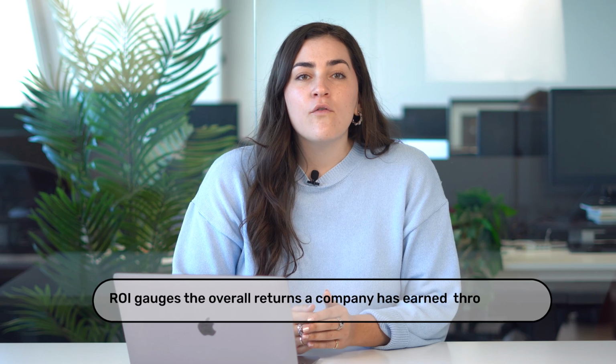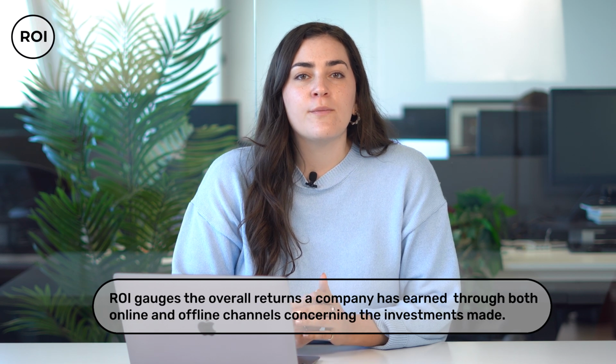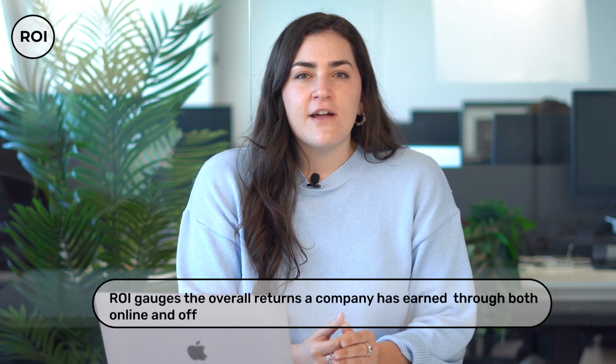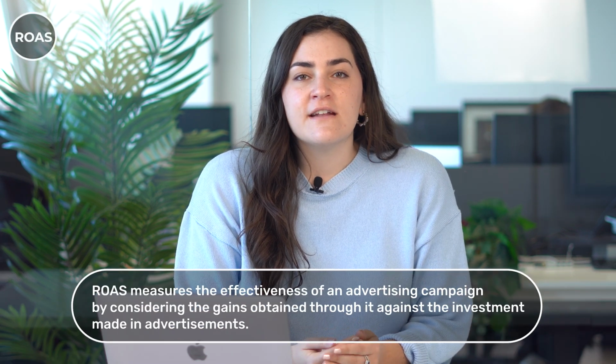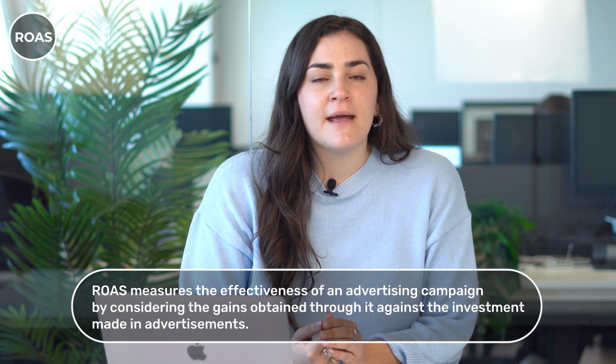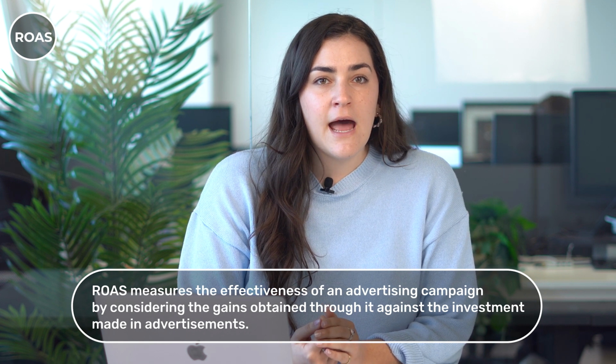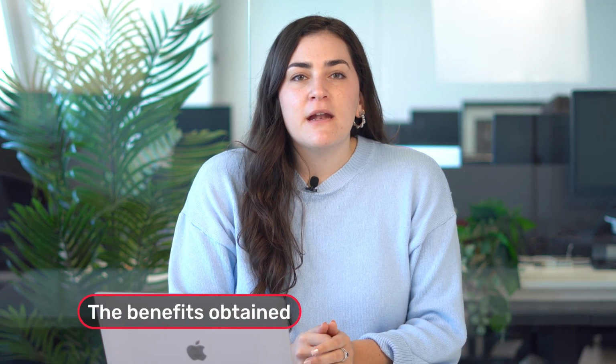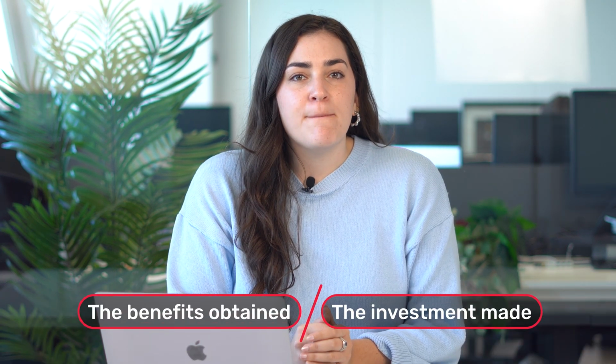ROI gauges the overall returns a company has earned through both online and offline channels concerning the investments made. On the other hand, ROAS measures the effectiveness of an advertising campaign by considering the gains obtained through it against the investment made in advertisements. While these two metrics provide different insights, they are equally valuable for businesses involved in online sales. They offer information about the benefits obtained compared to the investment made. Given that they are distinct KPIs, different formulas are used to calculate them.